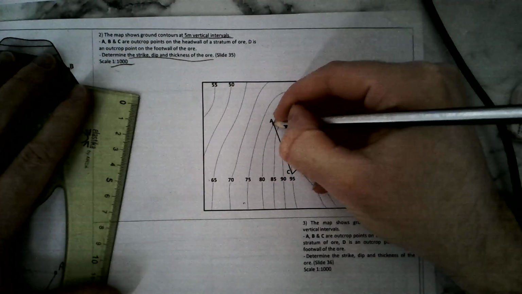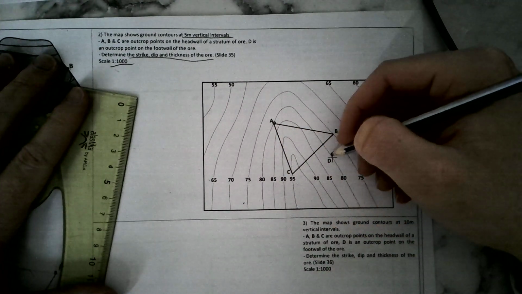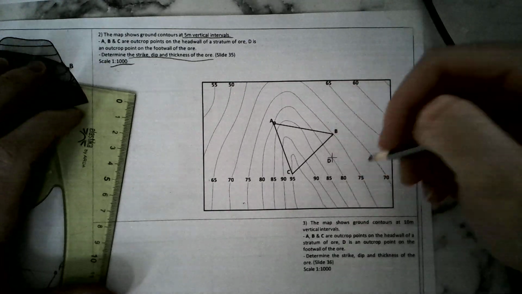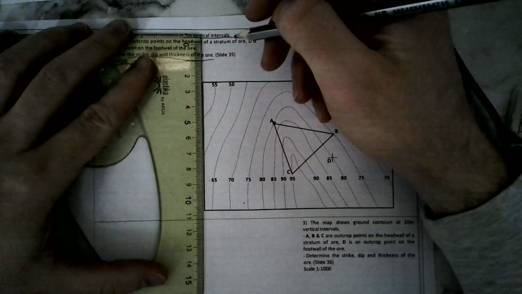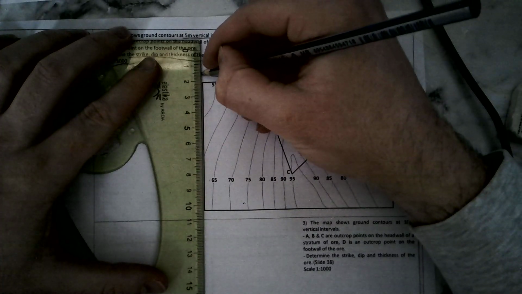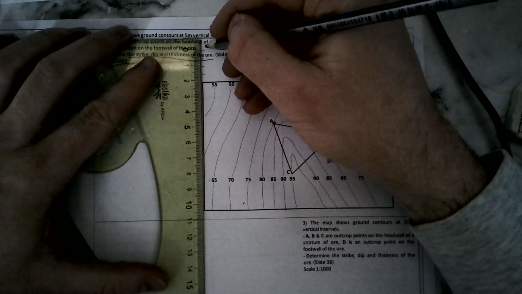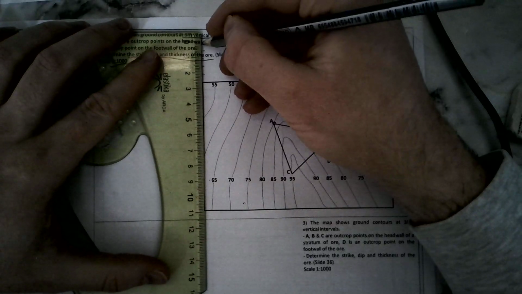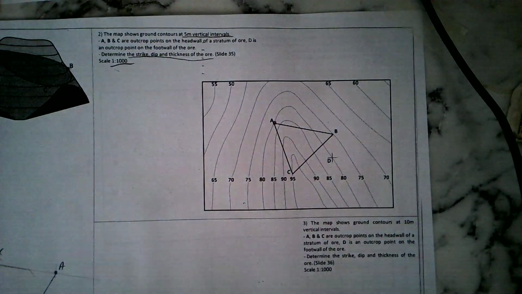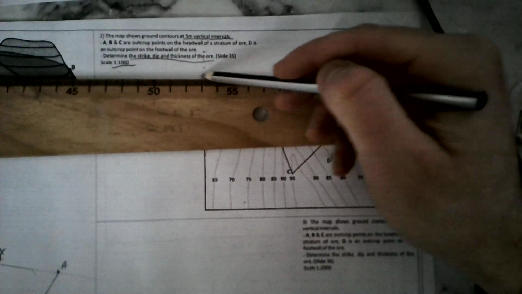We're going to find out what A, B, and C are on, what contours. So A is on 80, C is on 95, and B is on 75. So we have 75 up to 95. And we're measuring up 5. So we have 75, 80, 85, 90, and then 95. Bring them straight across.